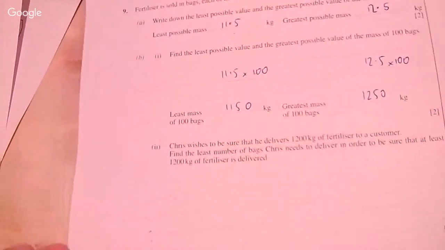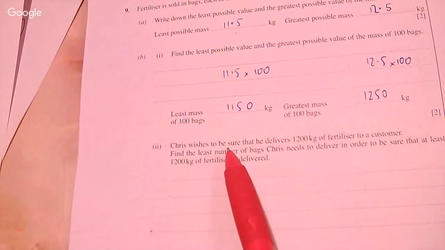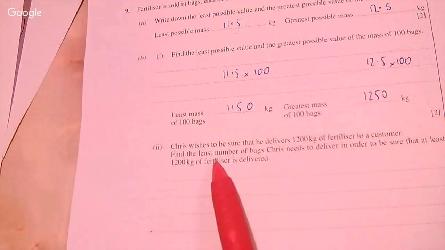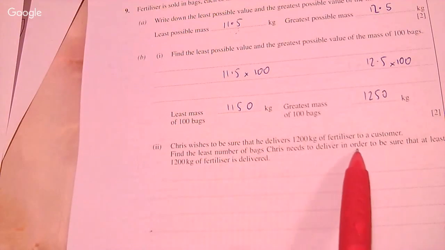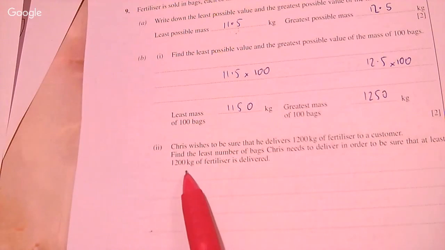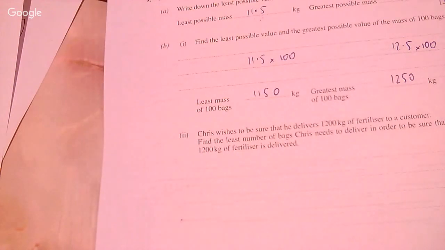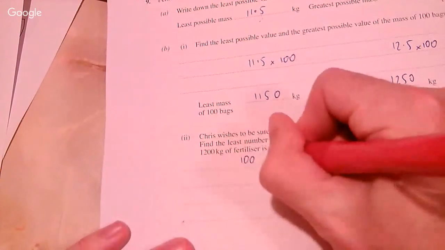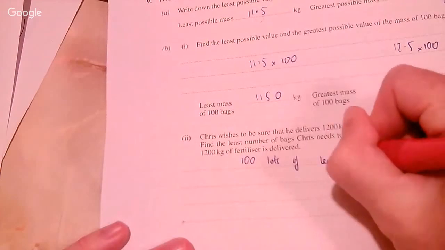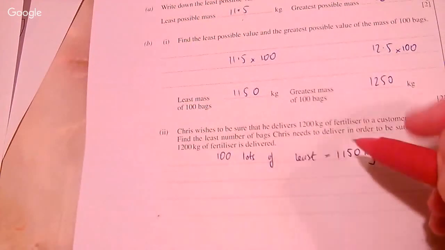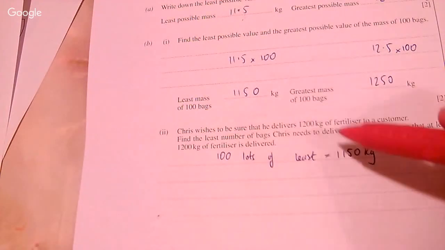Then for part 2, it says Chris wishes to be sure that he delivers 1,200 kilograms of fertilizer to the customer. Find the least number of bags Chris needs to deliver in order to be sure that at least 1,200 kilograms of fertilizer is delivered. Okay, so Chris needs to be really negative. He needs to be really pessimistic and think, oh, what if they're all the smallest amounts? So we know that 100 lots of the least would be equal to 1150 kilograms. So basically we need to keep on adding on more of this 11.5 until we eventually get to 1200 kilograms.